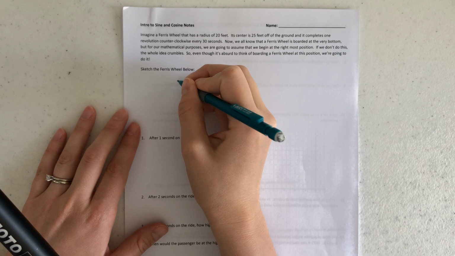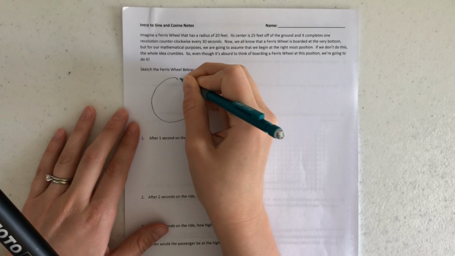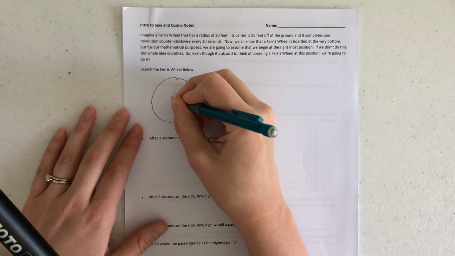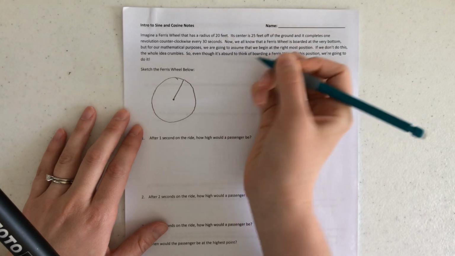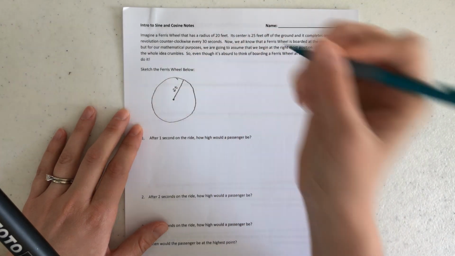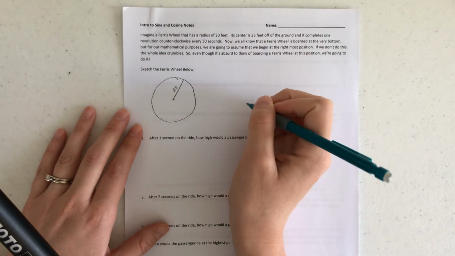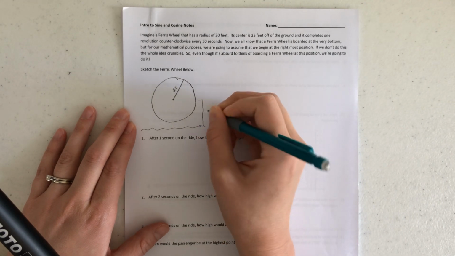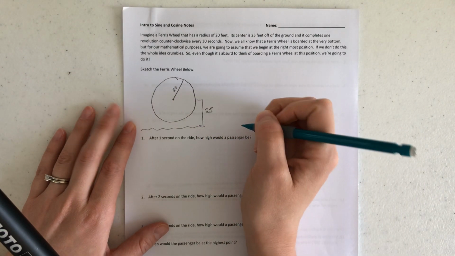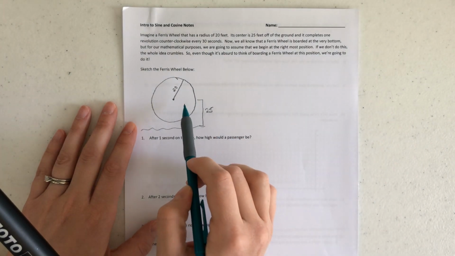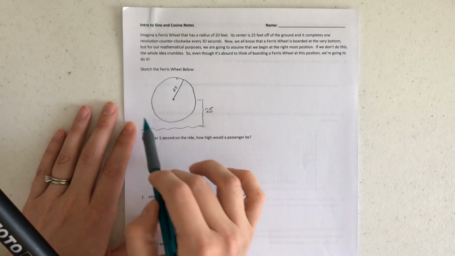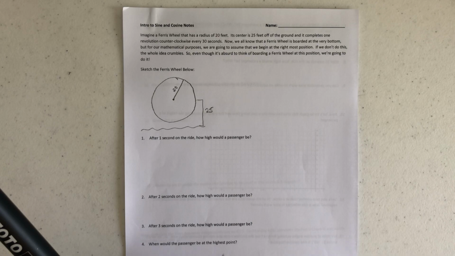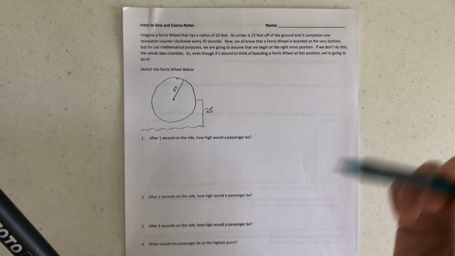Okay, so let's draw a picture of this Ferris wheel. Get some of the details down on this paper. The radius, of course, you can draw this anywhere from the center, but the radius is going to be 20 feet. Let's see, it says that the center, so let's maybe make the ground here and say from the center to the ground is 25 feet. And then, of course, an important piece of information is that it completes one rotation or revolution every 30 seconds. So that's going to come into play to help us figure out all these questions that we have here.